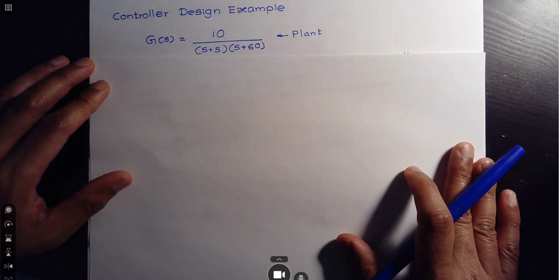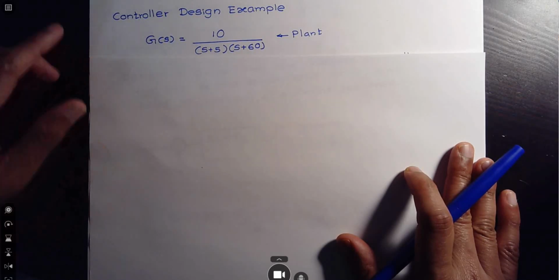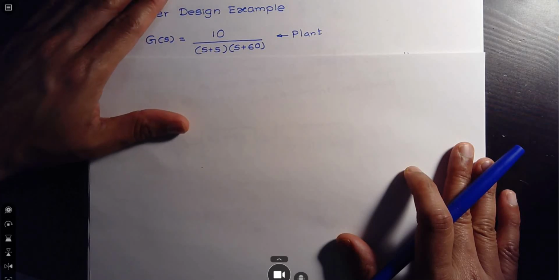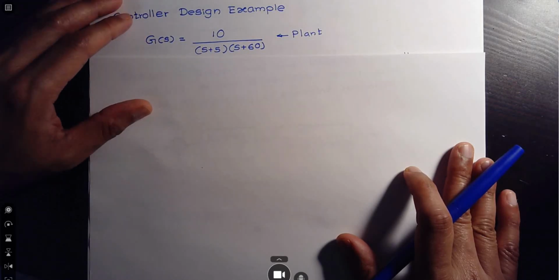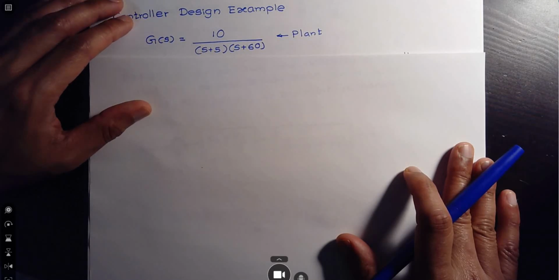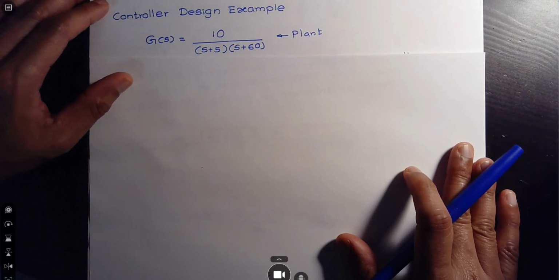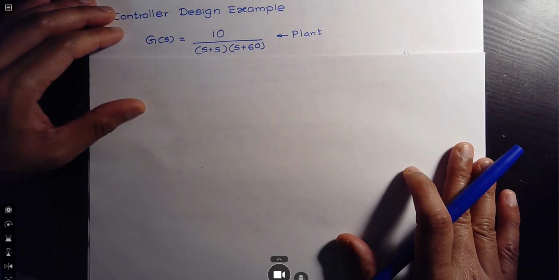Okay, so hopefully by now you would have obtained your plant in a single transfer function form for your projects, like we have discussed in the previous videos, and hopefully they are matching your original block diagram that you created in Simulink. Okay, so if you have those two pieces working, you can actually move on to the controller design following the approach I discuss here.